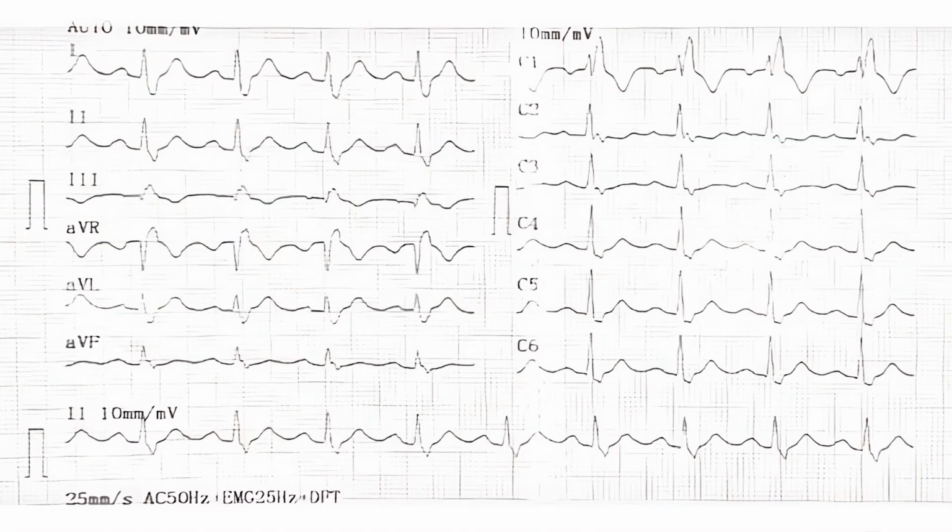Hello colleagues, today we will be discussing right bundle branch block. It is one of the bundle branch blocks that can be seen in clinical practice. Previously we discussed the left bundle branch block. Today we will be discussing the right bundle branch block.